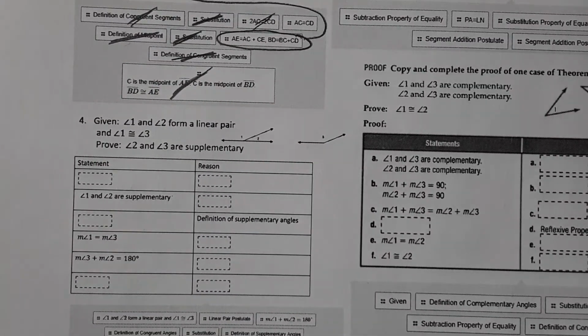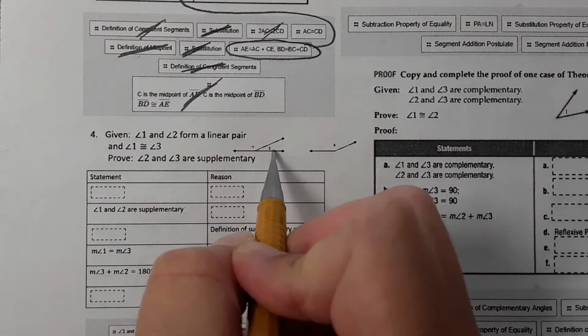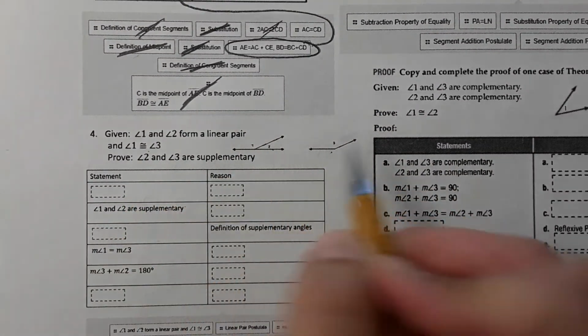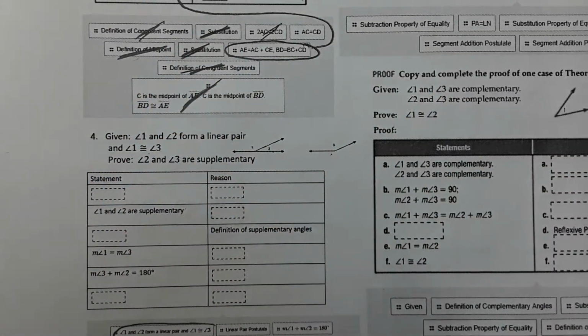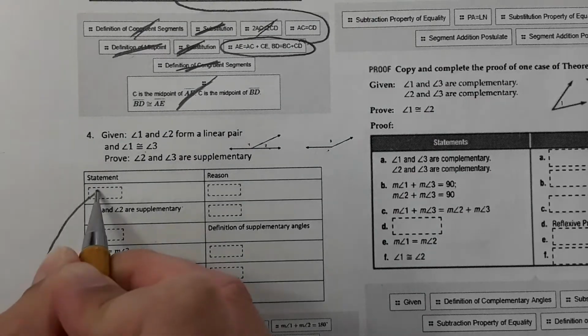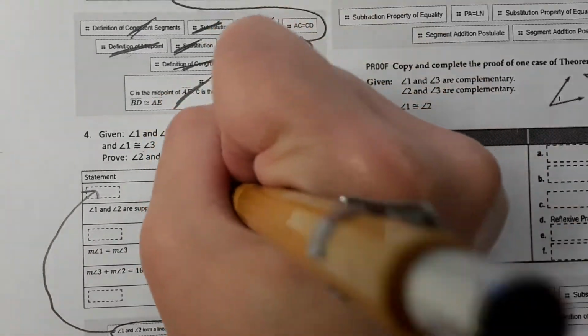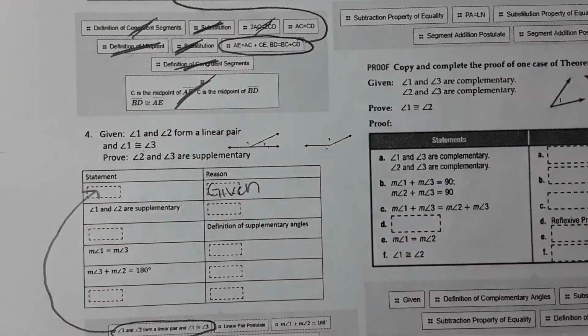Okay, moving down to number 4. It says 1 and 2 form a linear pair, and 1 is congruent to 3. So you know what, I'm just going to draw an arrow for that one. There's our given, reason, given, cross that out.